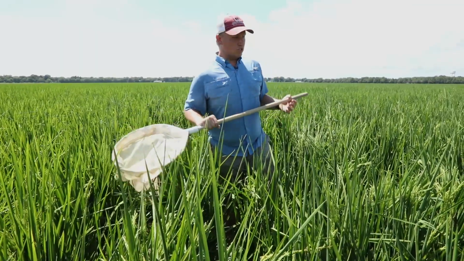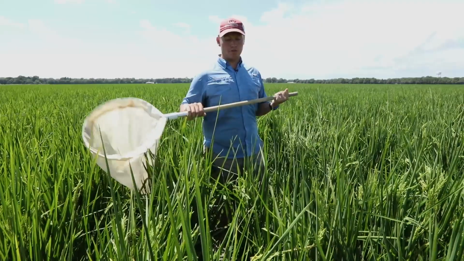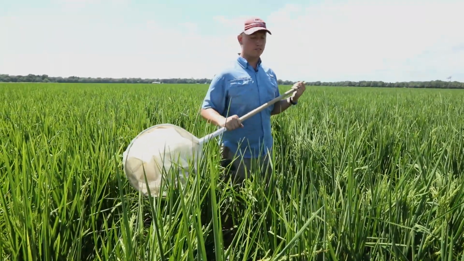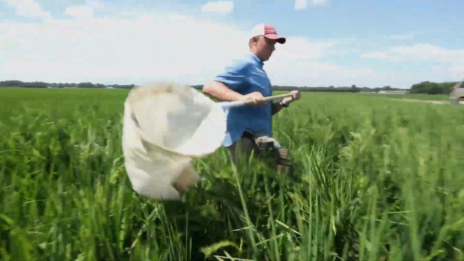So when you sweep, you want to make sure you have a really good pace. You want at least one sweep in between, and you want to make sure you're not sweeping the same spot where you just kicked up or hit with your net. So some good distance in between your sweeps.